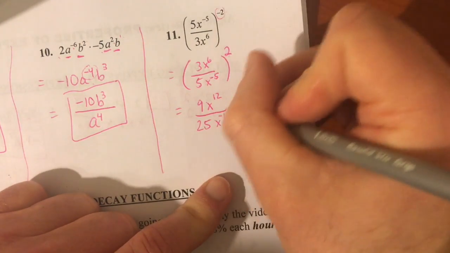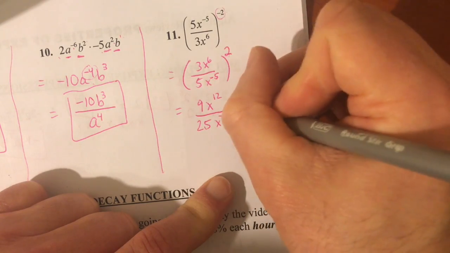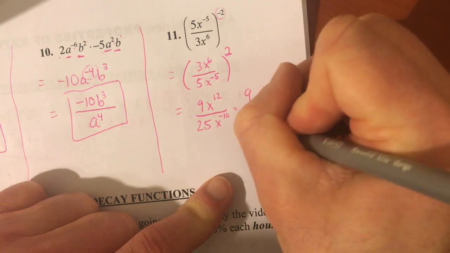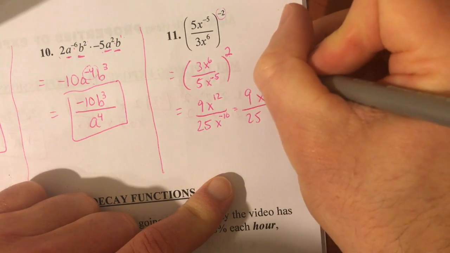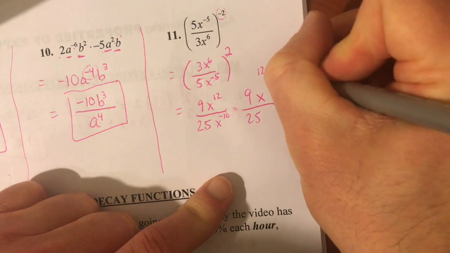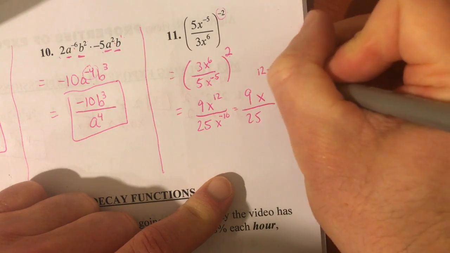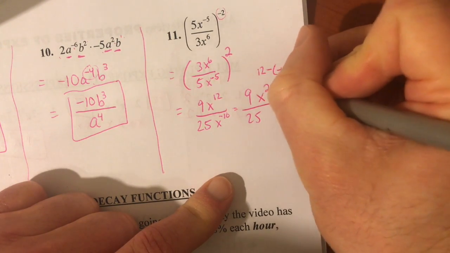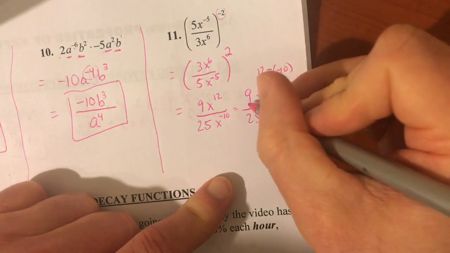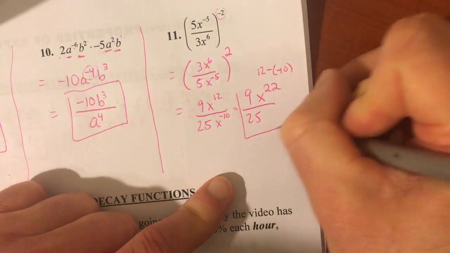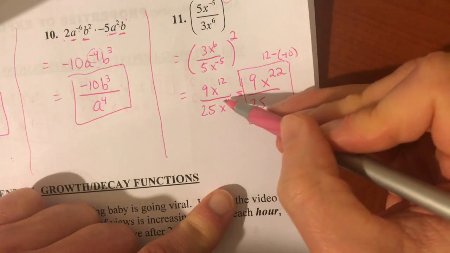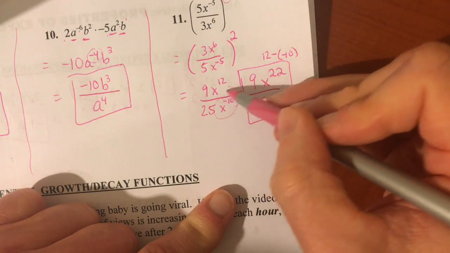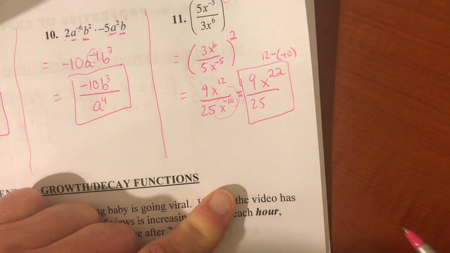And now here, you definitely are seeing there's something that needs to be done, and one way to go about it, x to the 12th divided by x to the negative 10th is x to the 12 minus negative 10. Watch that double negative, you're really adding, and you get 22. So you have 9x to the 22nd over 25. And that's done. Good. Or you could think about it just like taking this and moving it to the top and making 22 up there.